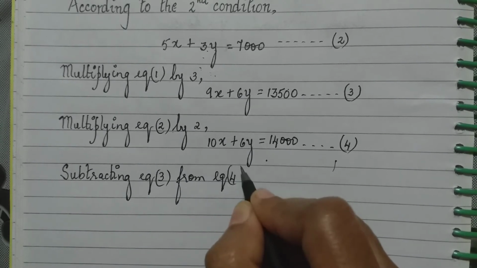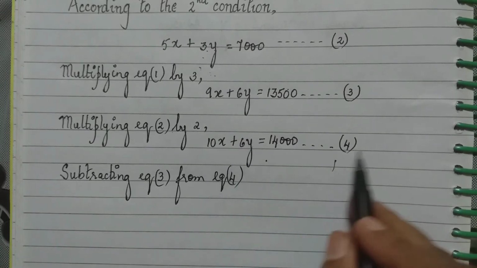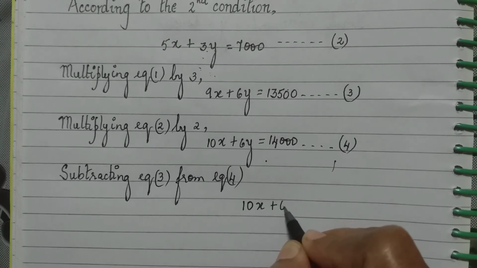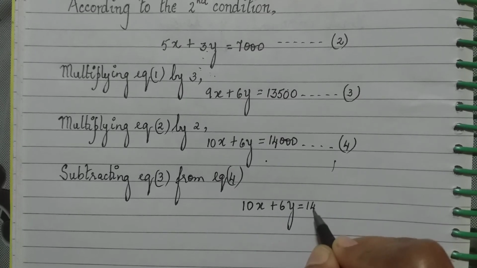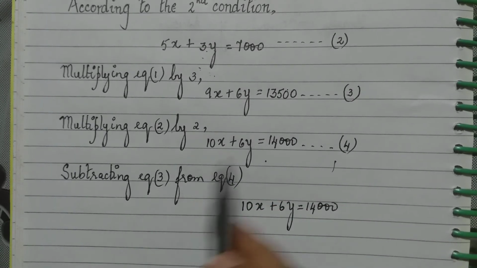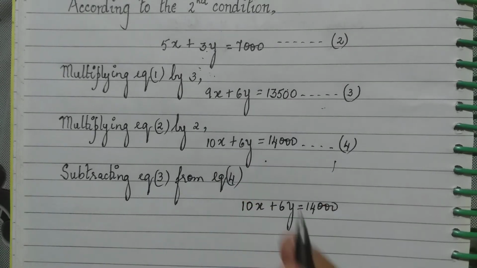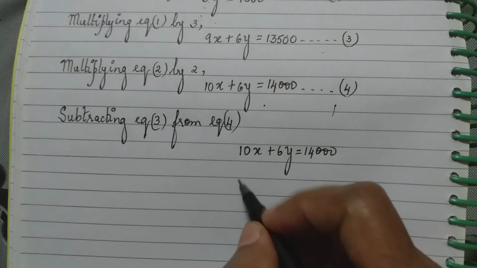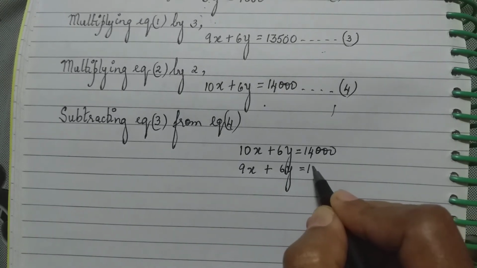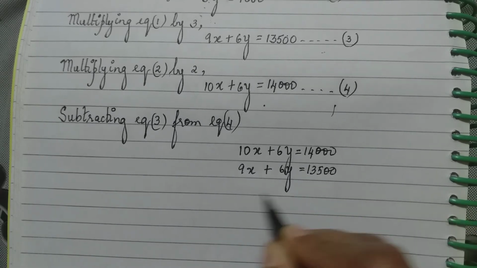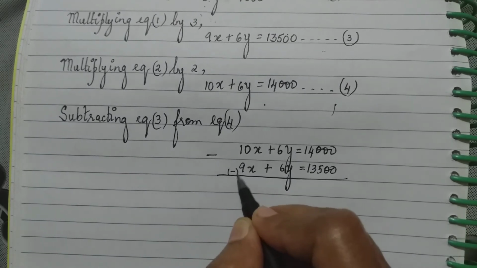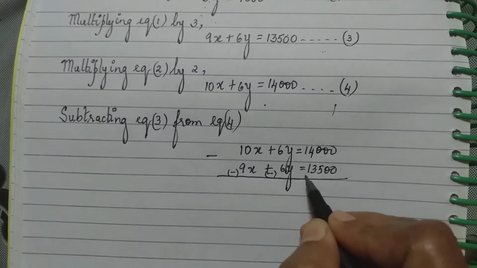equation 4. Now from which we are subtracting will be written on top, that is 10x plus 6y is equal to 14,000. Which is the equation we are subtracting? We are subtracting equation 3. So that will be written below here. 9x plus 6y is equal to 13,500.